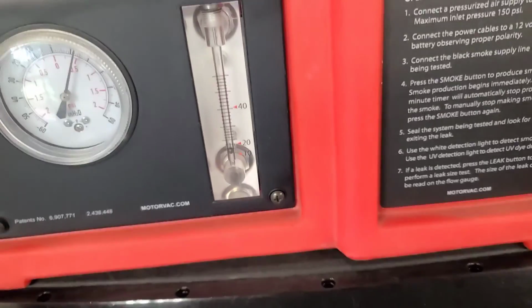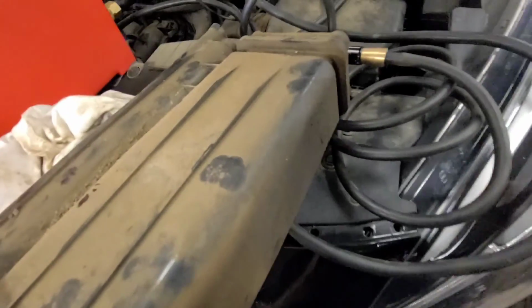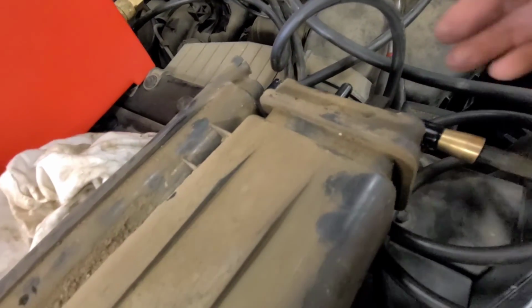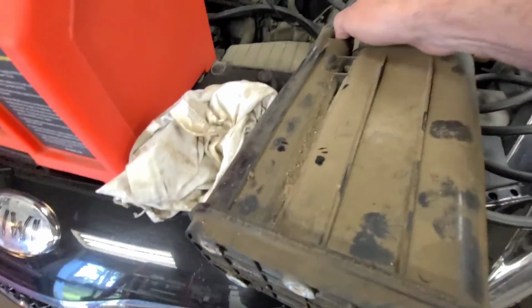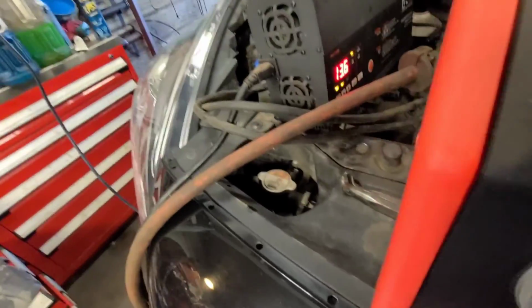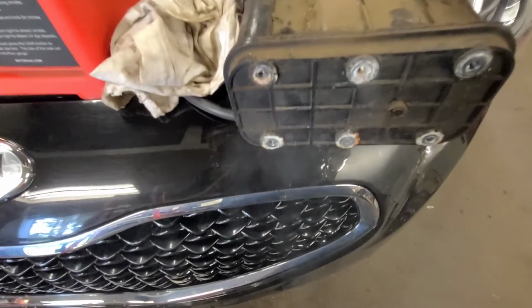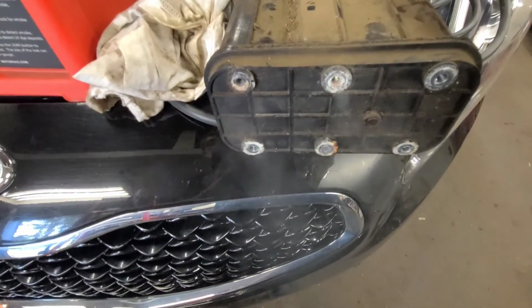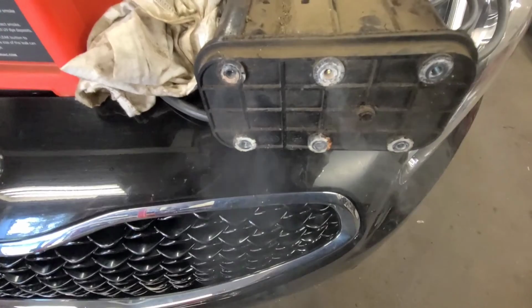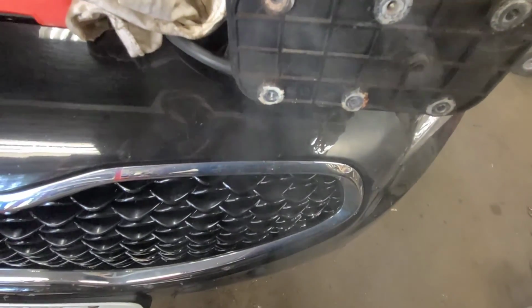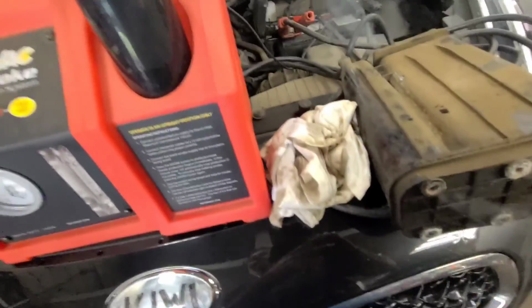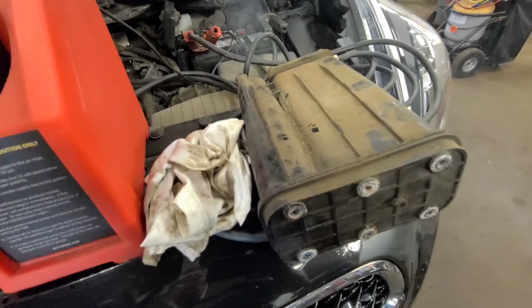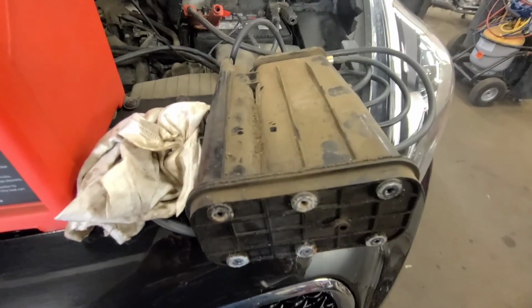All right. So I got the smoke machine hooked up to the old charcoal canister. I'm going to plug this hole and this hole with my fingers and turn the smoke on, and it comes out of the bolt holes. Wow, that's pretty poor quality. Well, I guess we found the problem. We'll call this one fixed. Thanks for watching.